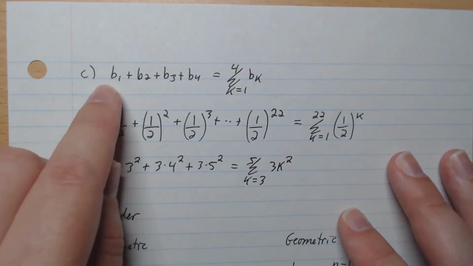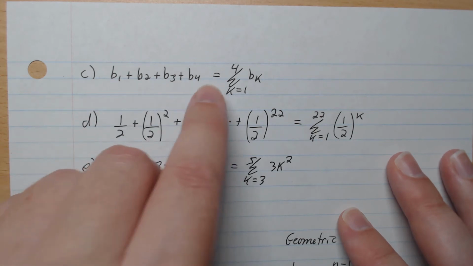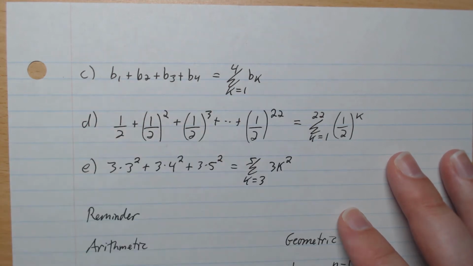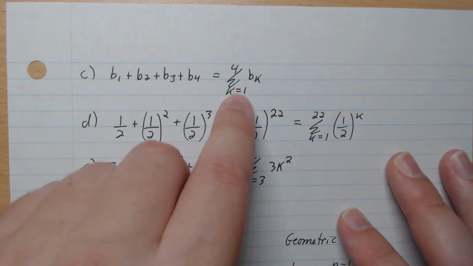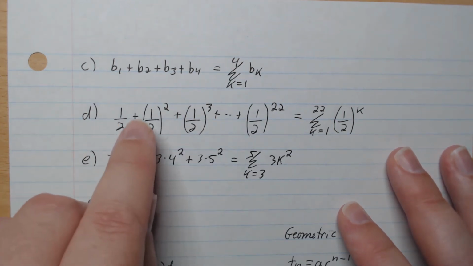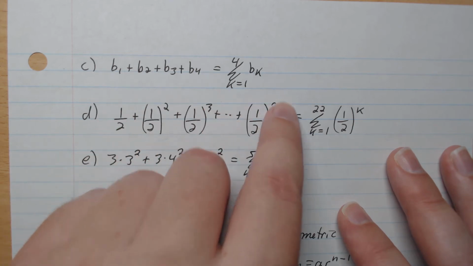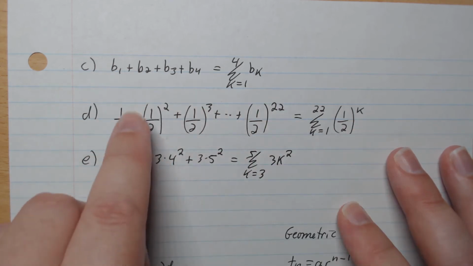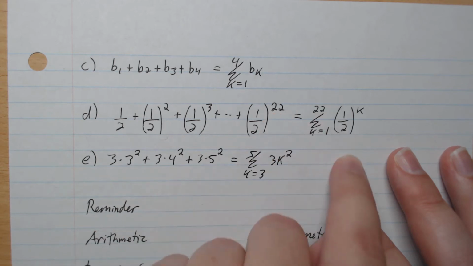C, b1 all the way to b4, so we notice the subscript, what's changing is k, and we're going from 1 to 4 as such. D, the only thing that's changing here is the exponent, so the exponent k, and we're going from 1 to 22 like that.